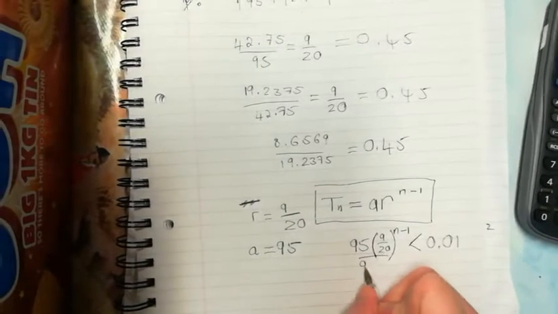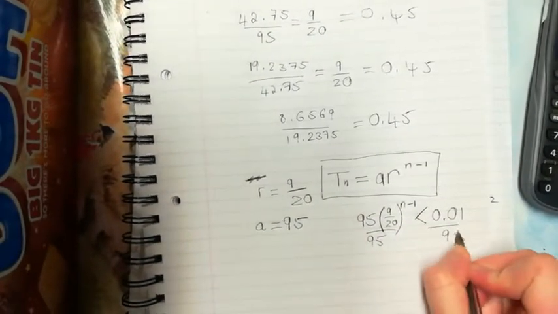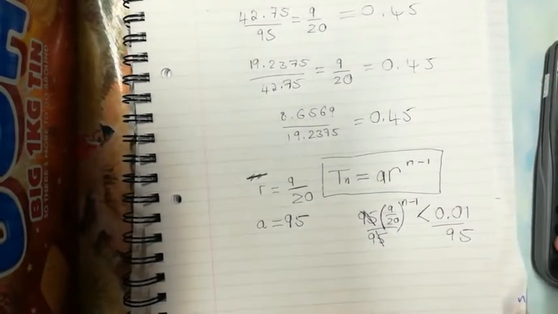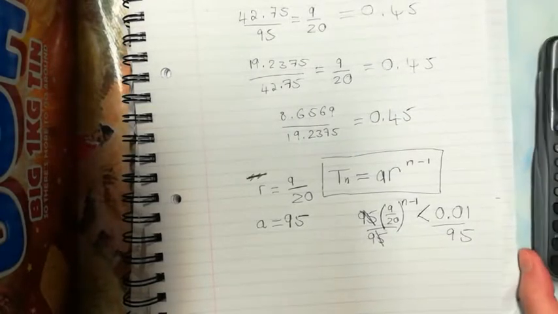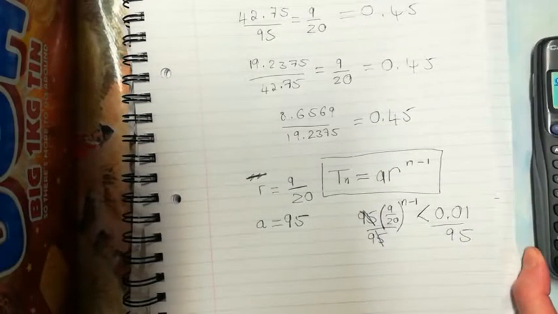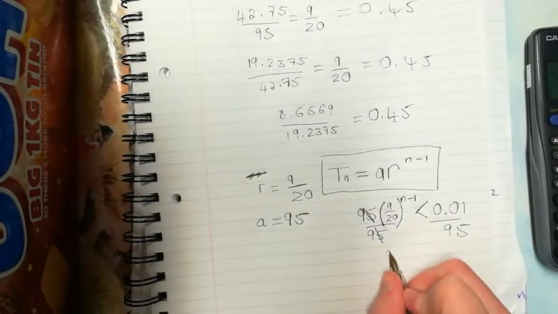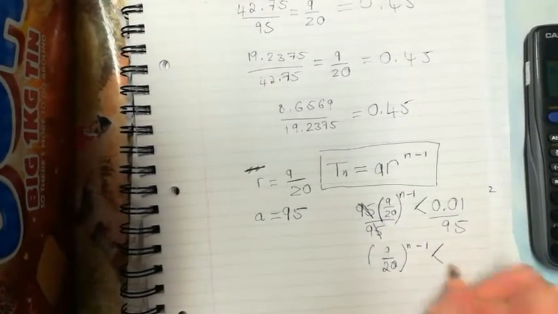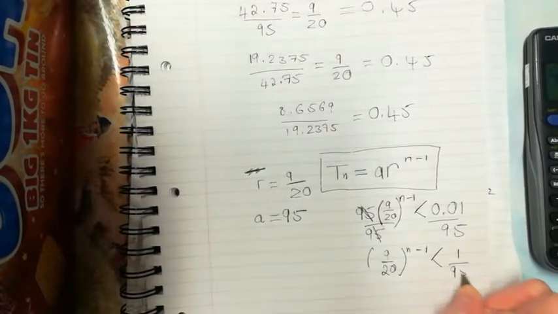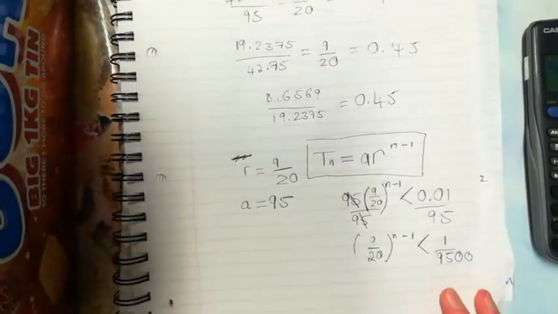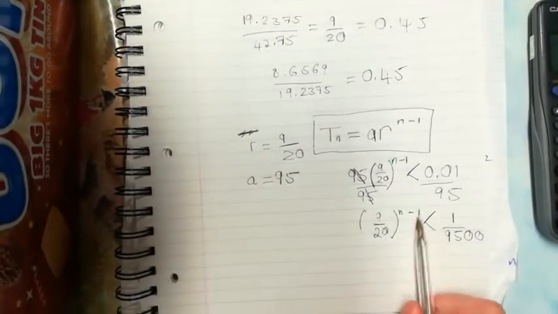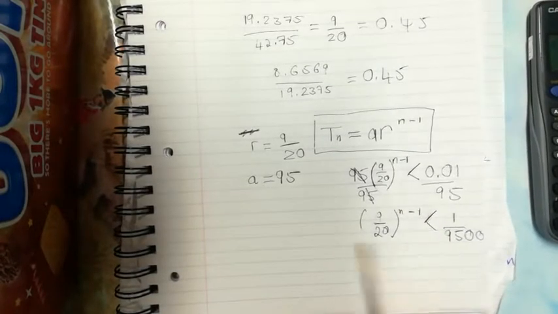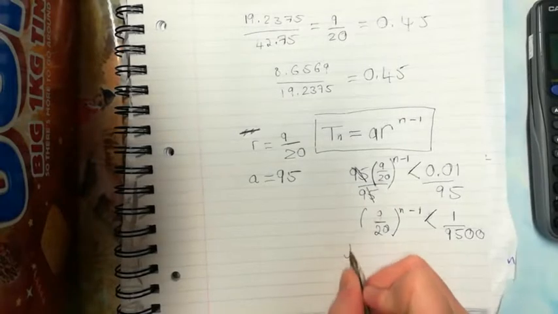So if you divide both sides by 95, this will cancel off, and I'm getting 9 over 20 to the power of n minus 1 is less than or equal to 1 over 9500. Now I'm trying to get this power here, so a way I could do that is to take the log of both sides.